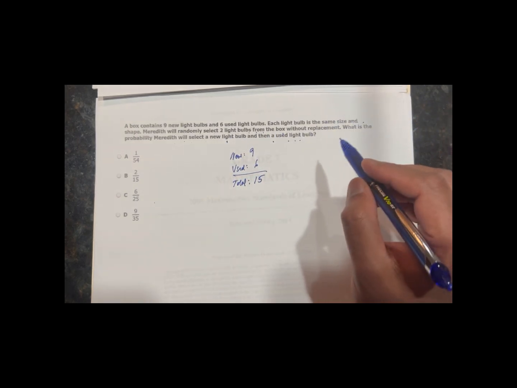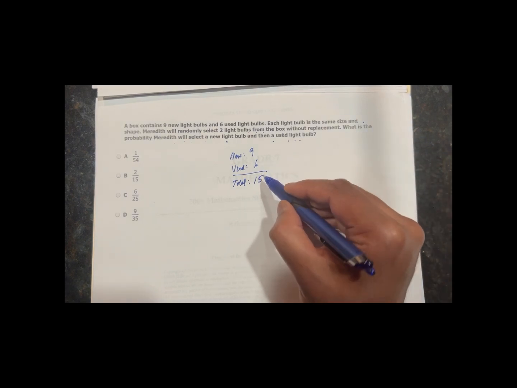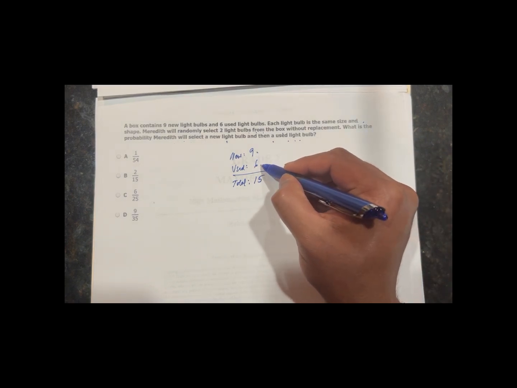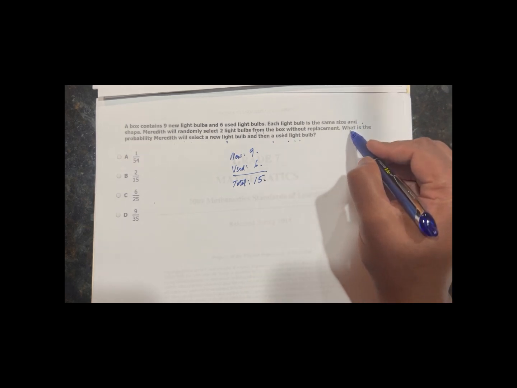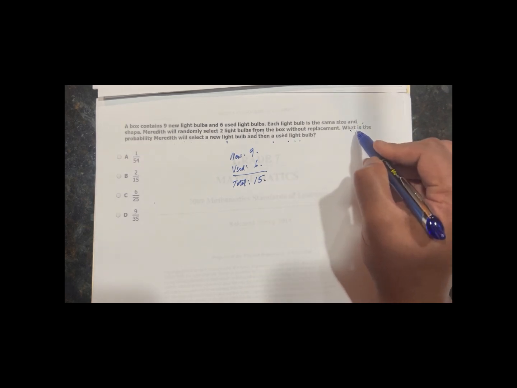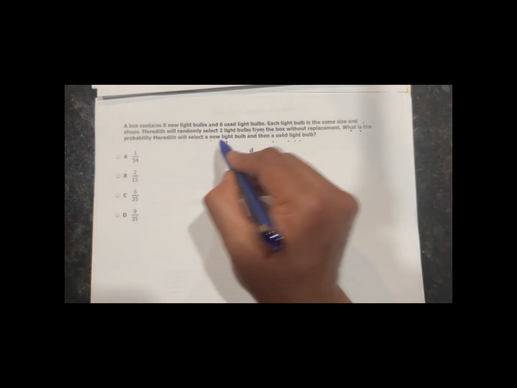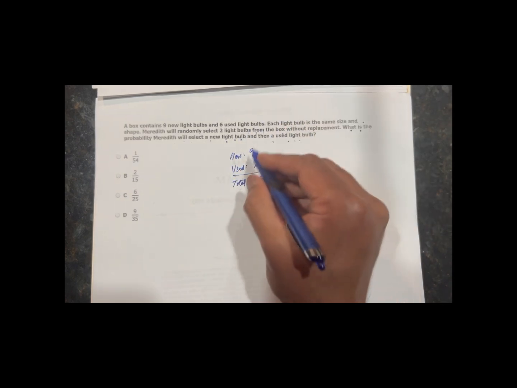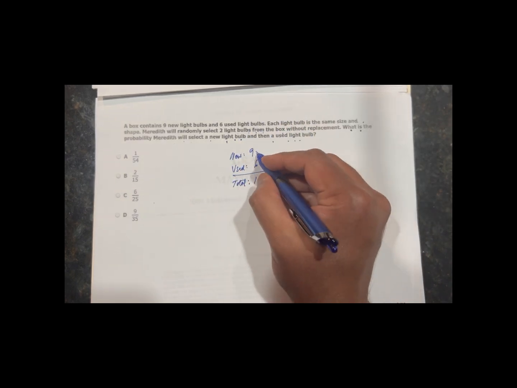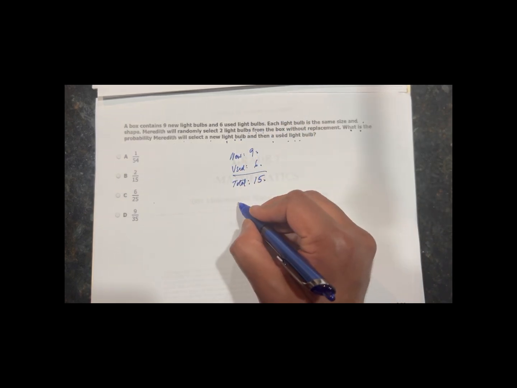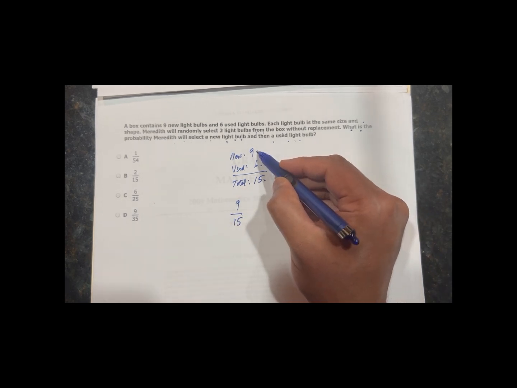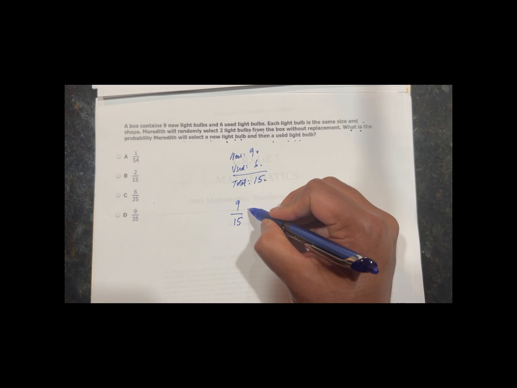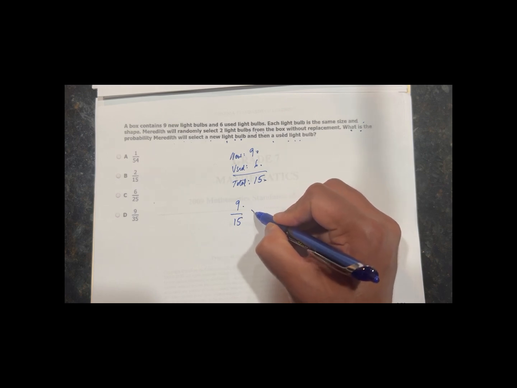Okay, so this is very important. The order is very, very important here. First of all, there are 9 new, 6 used. That means there are a total of 15. What is she going to be doing? First, what is the probability Meredith will select a new light bulb? I can select a new light bulb in 9 ways out of 15, because there are 9 new bulbs and a total of 15. So the probability is 9 out of 15.